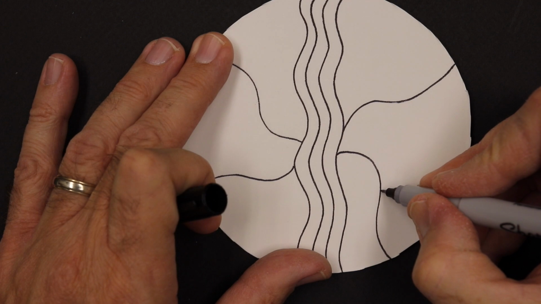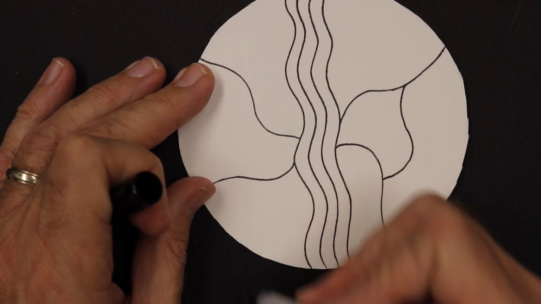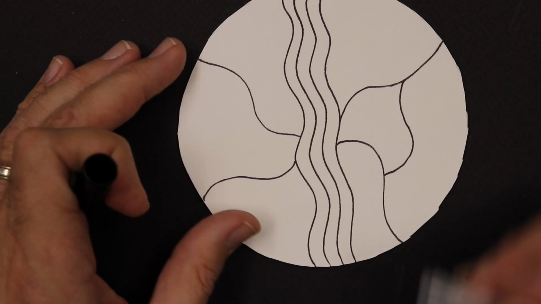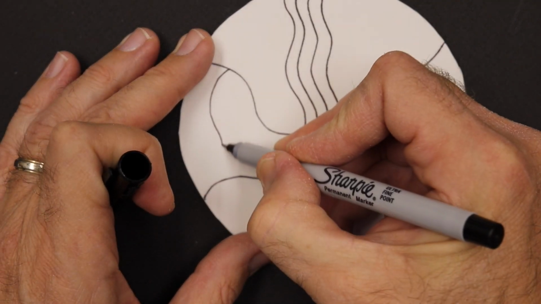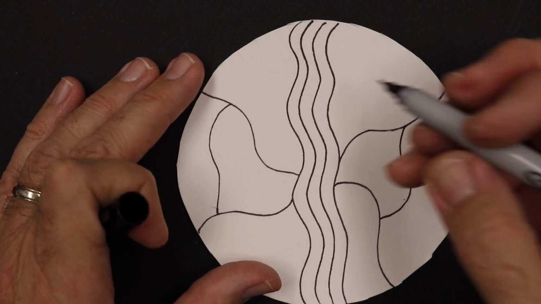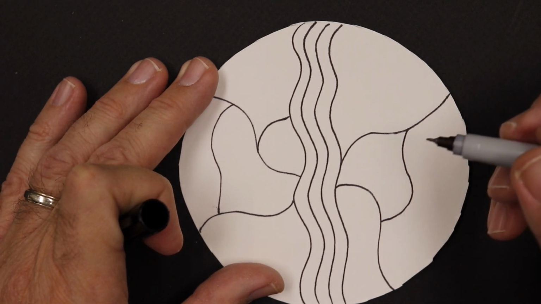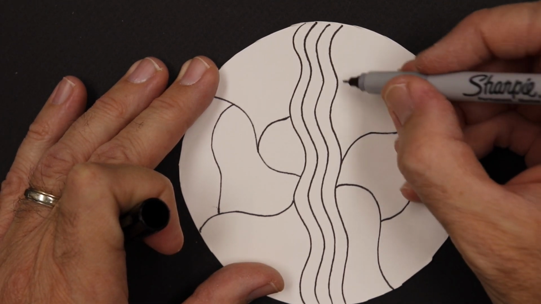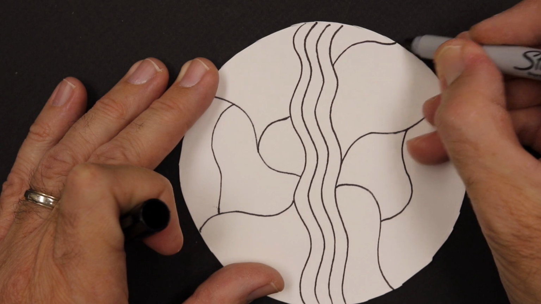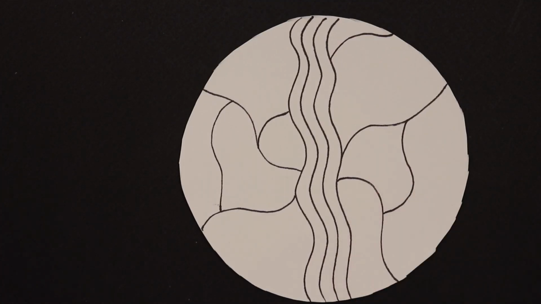What if we did a line going across here like that? And what if we did one going over here? And maybe one over here. And maybe one more over here. Okay, so here's our circle with our segmented lines.